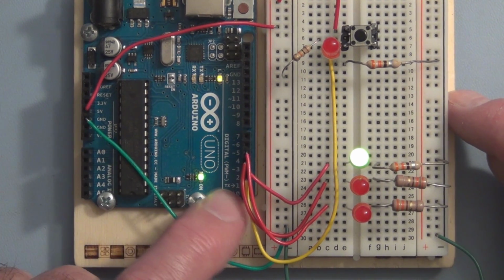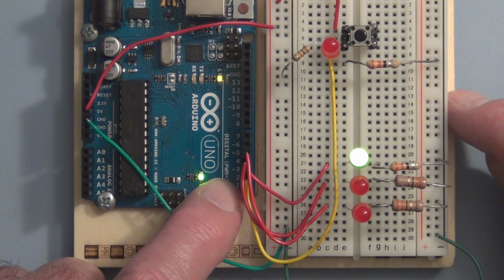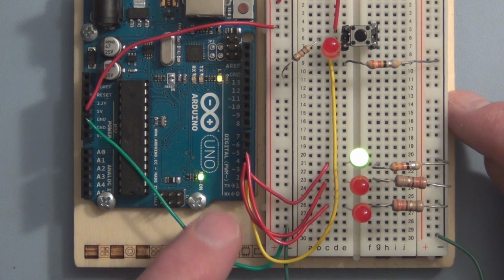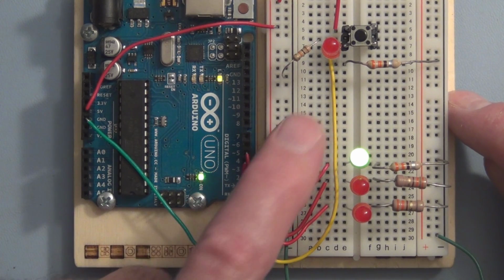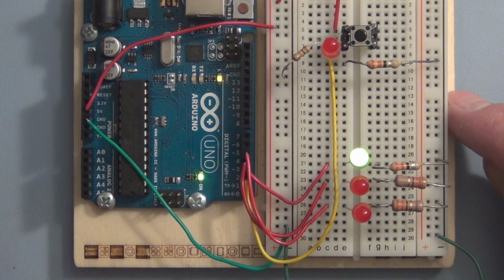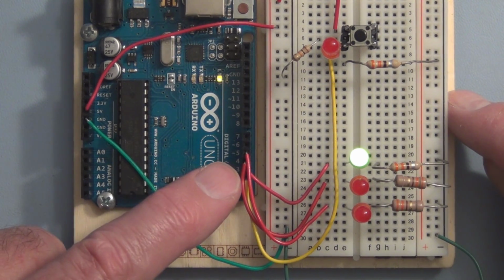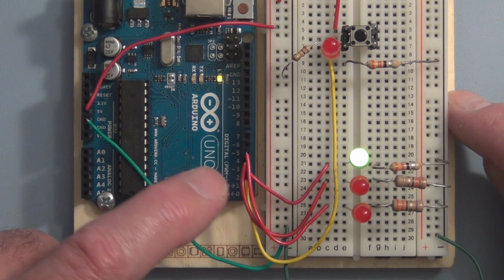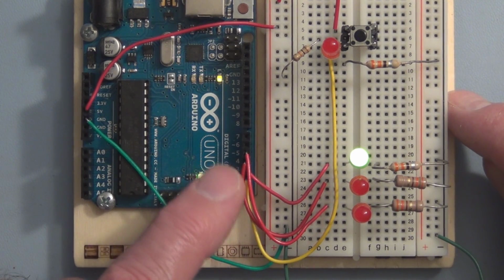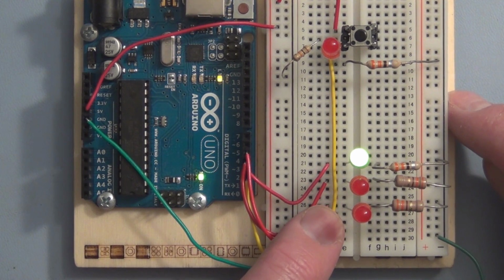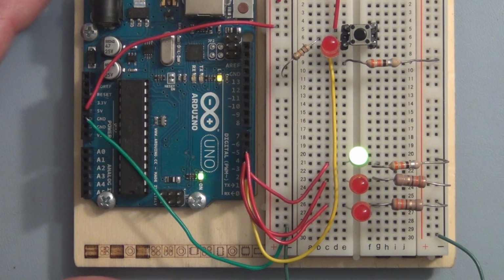And we're using digital read on pin 2. So that's being defined in the sketch. That told you that we're reading the voltage on the switch using pin 2, and also digital write on 3, 4, and 5 is telling you that those are the pins that we're connecting to the LEDs.